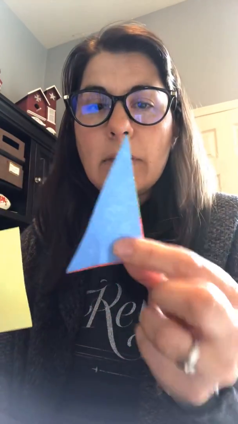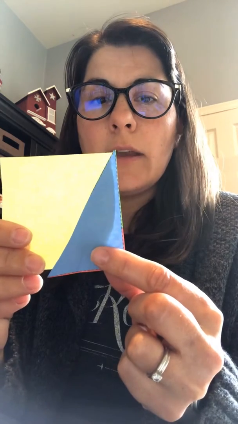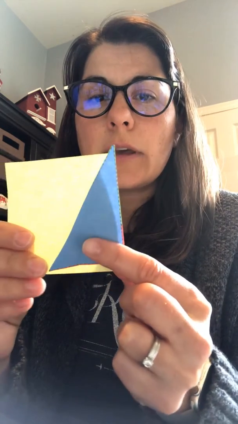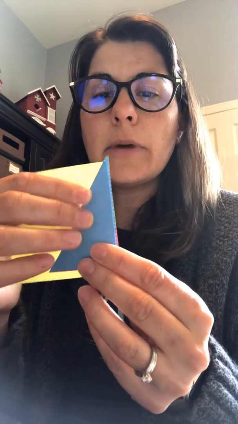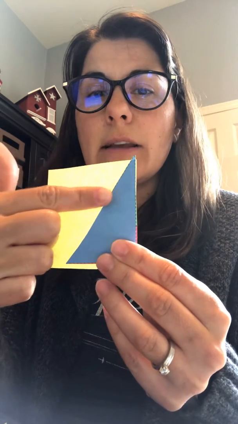Now if I try to do that same thing with this triangle part right here, I see, oh no, look, this triangle, the side going up and down lines up perfectly, but this side of the triangle right here does not go straight across. Instead, it diagonally goes down, and it doesn't have a square corner.